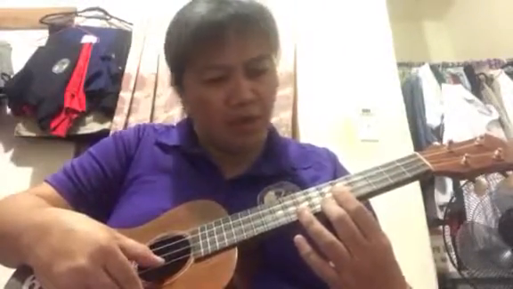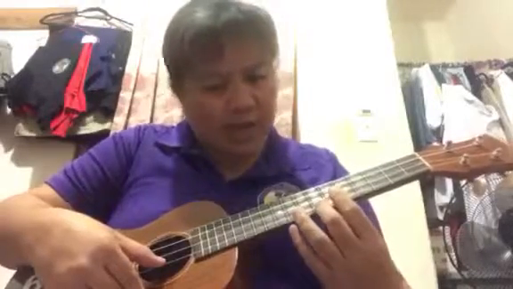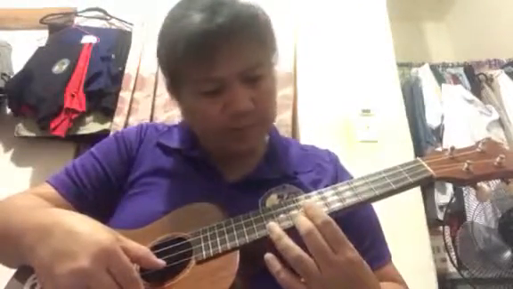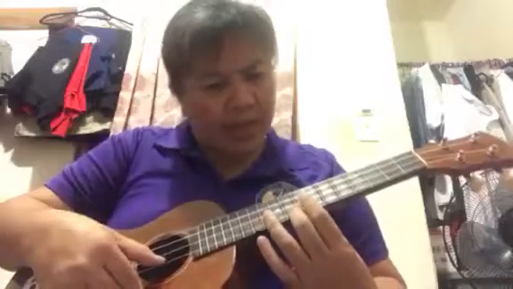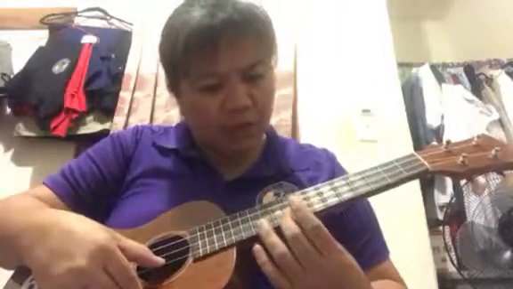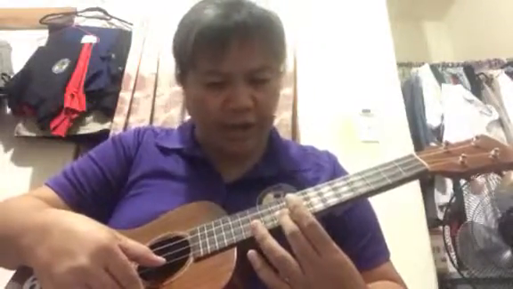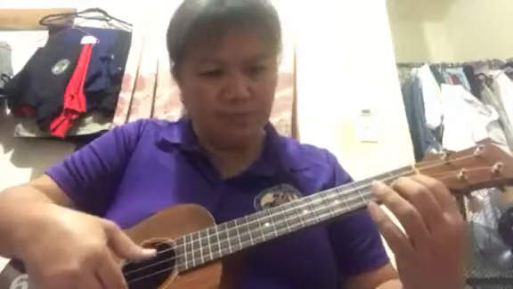The seventh note is fourth string, ninth fret. And the last note is fourth string, 10th fret. Now let's do it a little faster so our hands can get used to where we're going to pluck the key for the key of G.